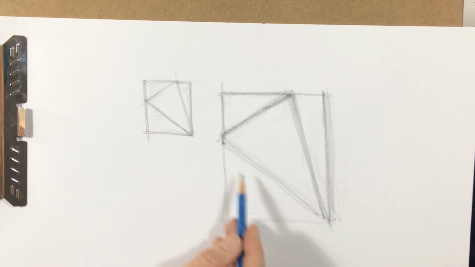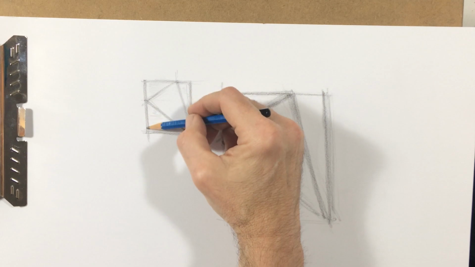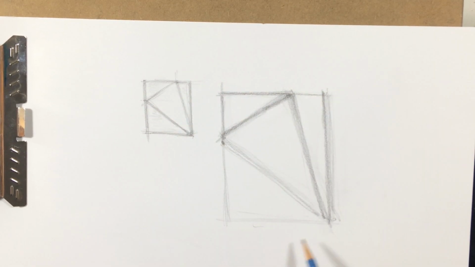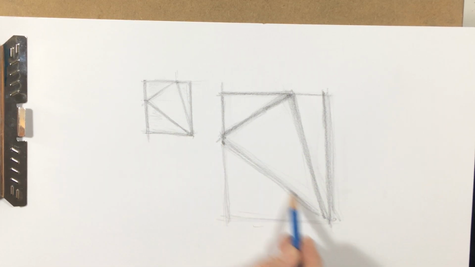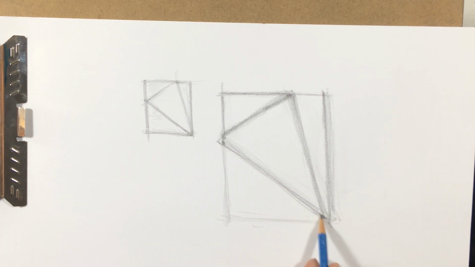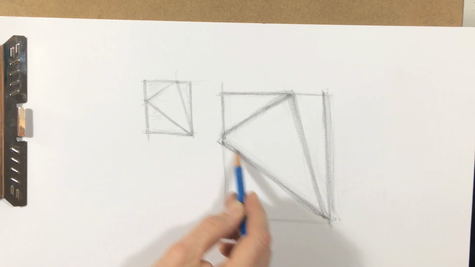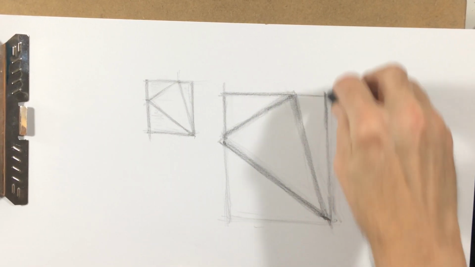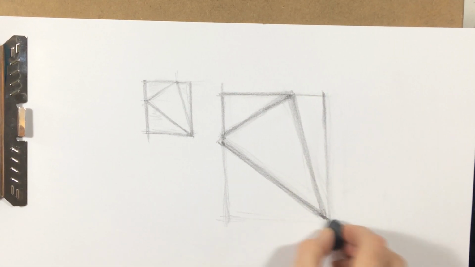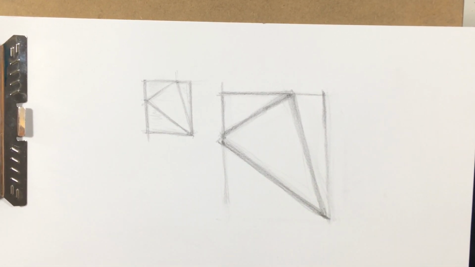And this edge is longer than that edge. And when I'm looking at this, they seem pretty darn close to me. So I want to make it a little bit more like that.